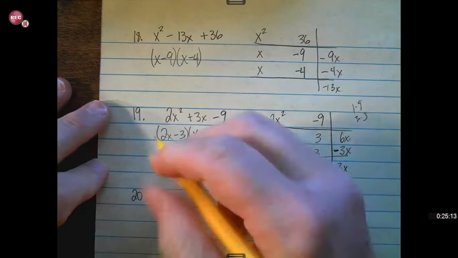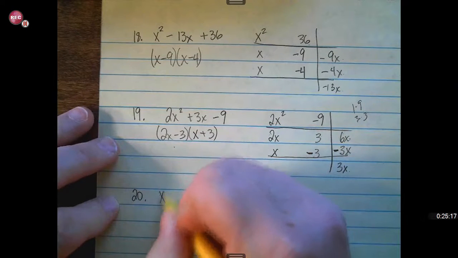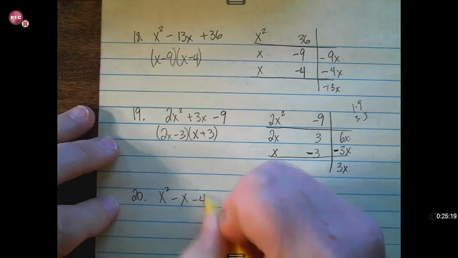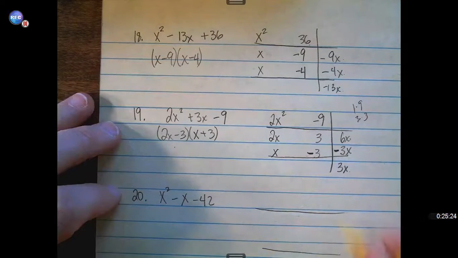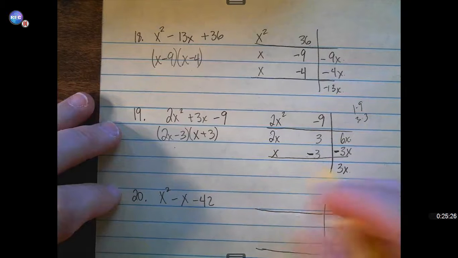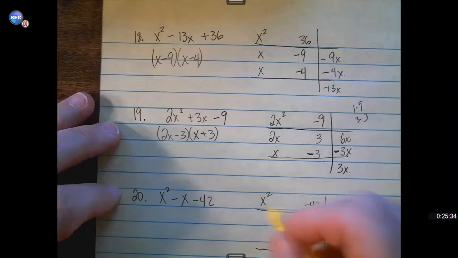Last but not least, x squared minus x minus 42. No greatest common factor, so right to our factor puzzle. x squared, negative 42, minus x.